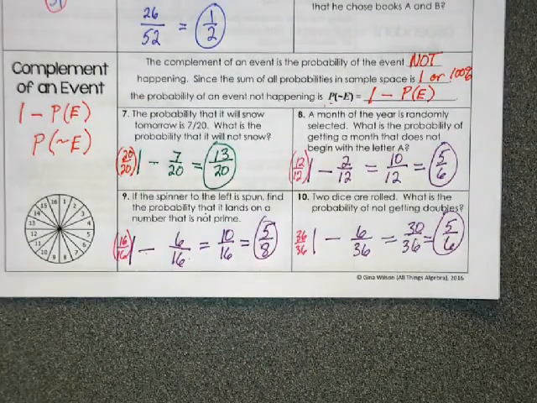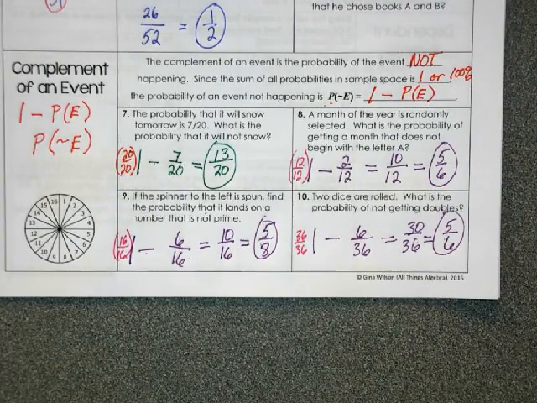Questions, comments, concerns? I know I went through that kind of fast, but like I said, it really isn't that hard.